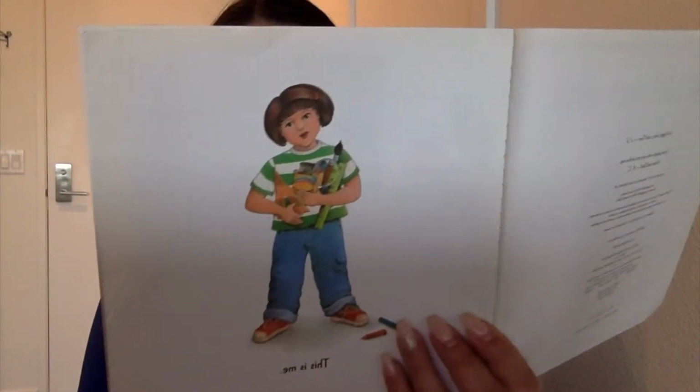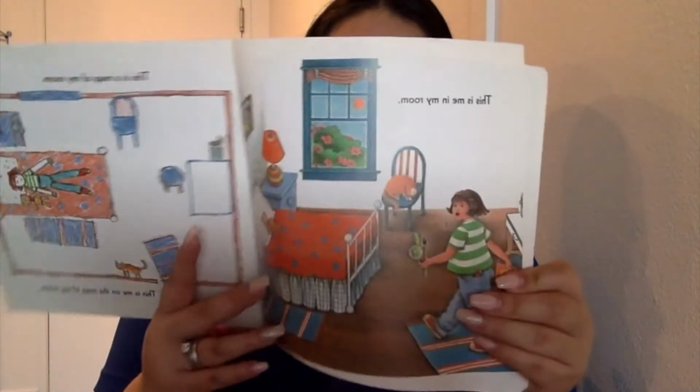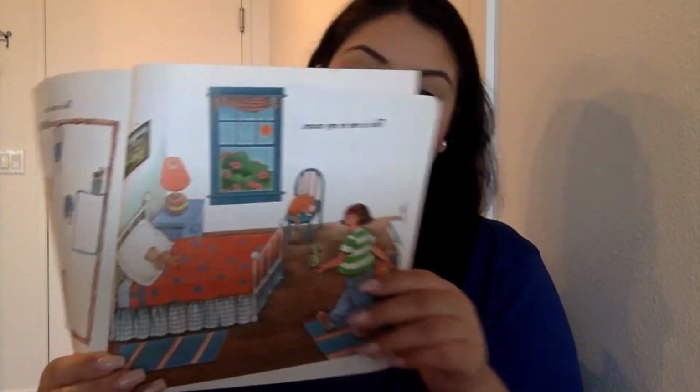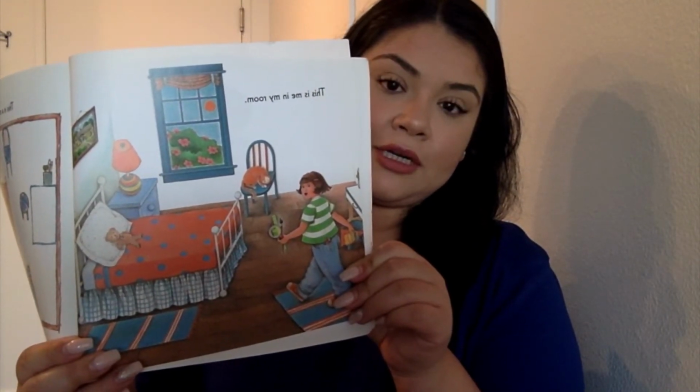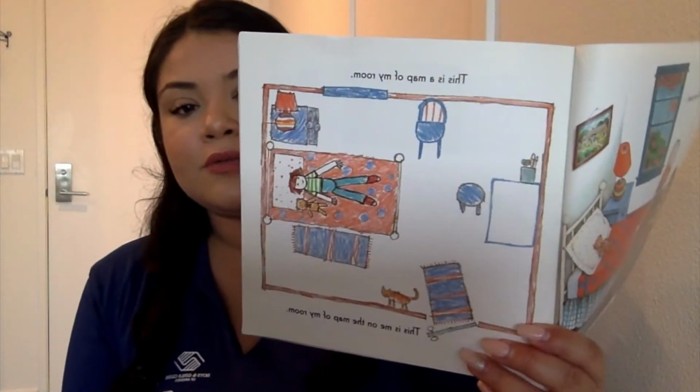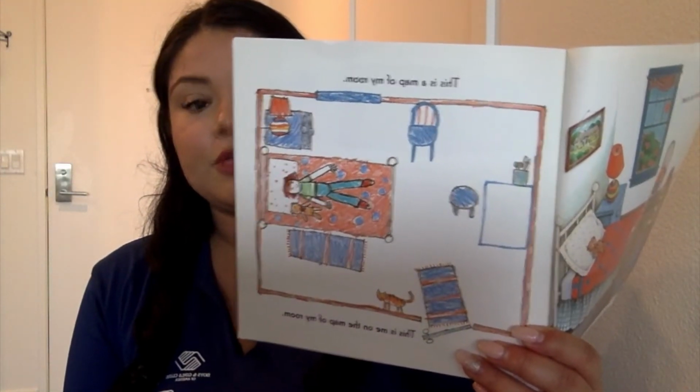This is me. This is me in my room. This is a map of my room. This is me on the map of my room. On this picture, we see her in her room. And then on this one, we see the map she drew of her room.